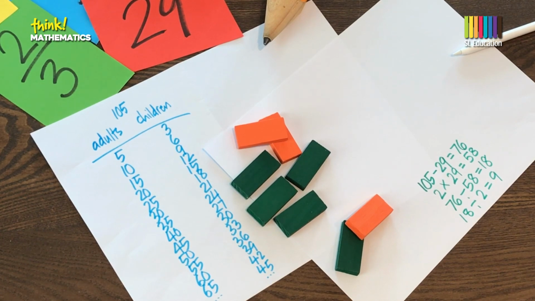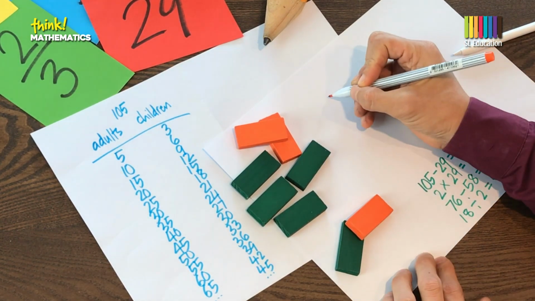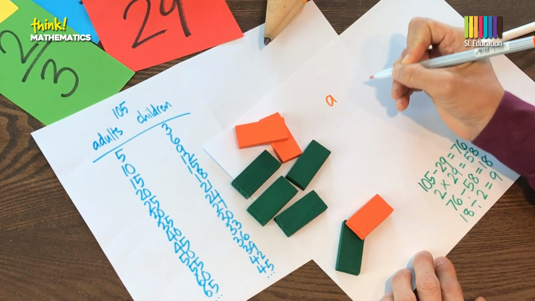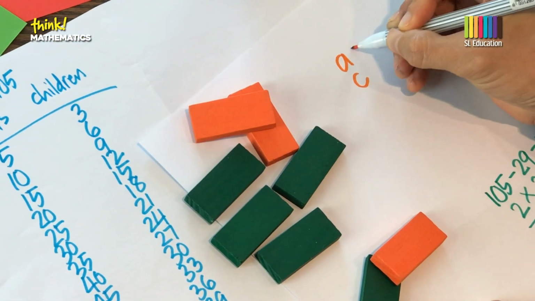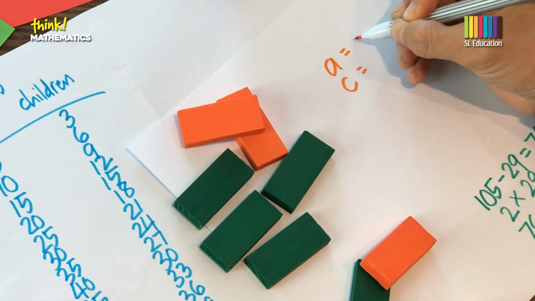Method 3. Some of us know a little bit of algebra and would like to use that to help us. Let the number of adults be A and the number of children be C. We can write that down.